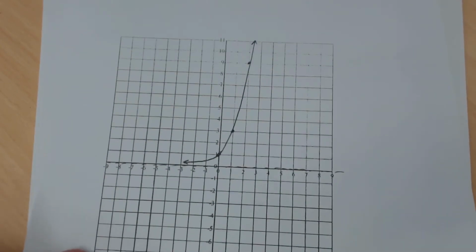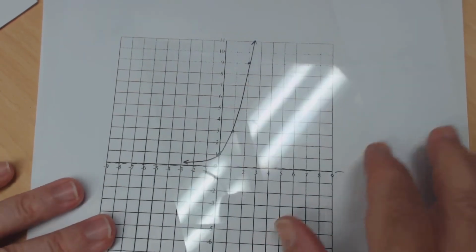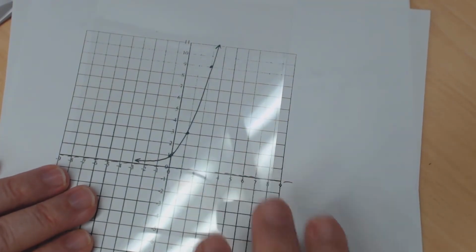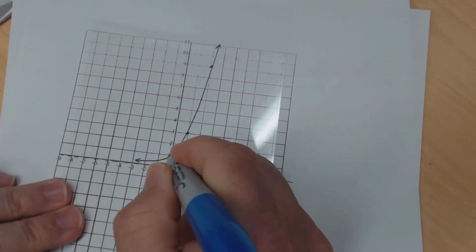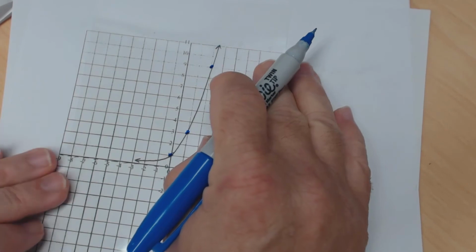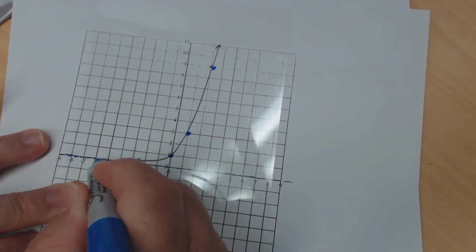Now, we'll go ahead and put this on a transparency. So let's see. We get this point, this point, this point, and here's my horizontal asymptote. That's right here.